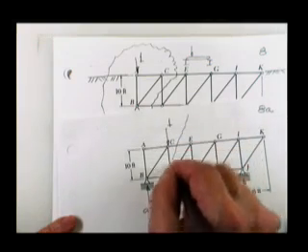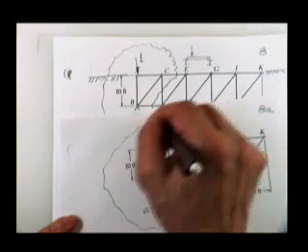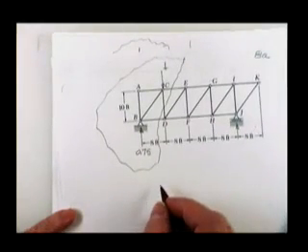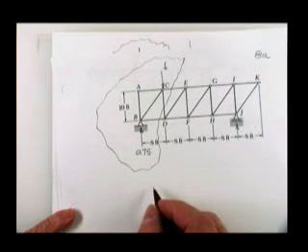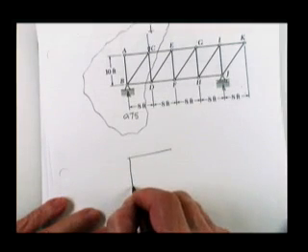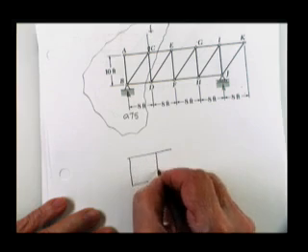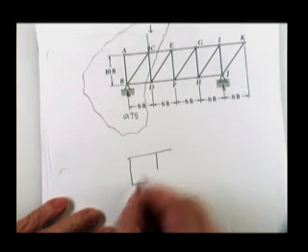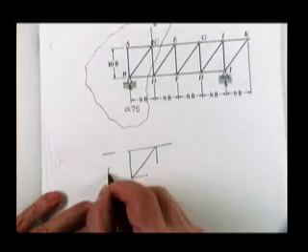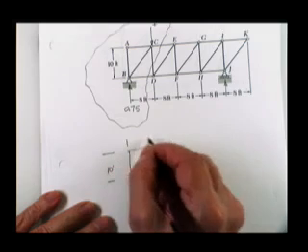I will cut my free body as before, like so. Maybe I'll just do this right here. Work 10 feet, 8 feet.